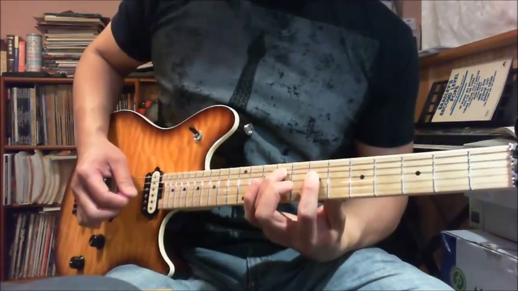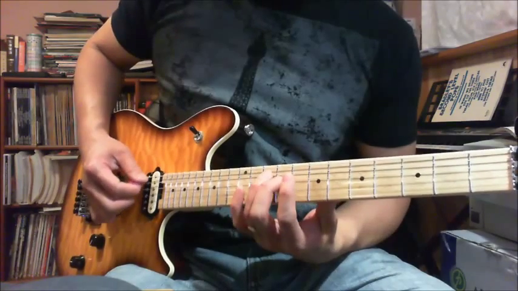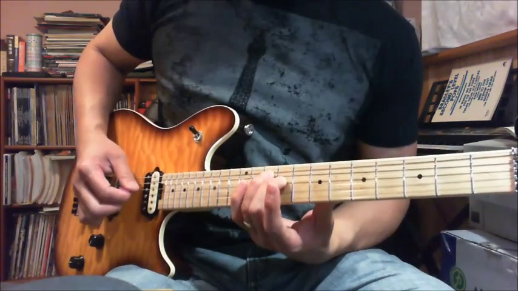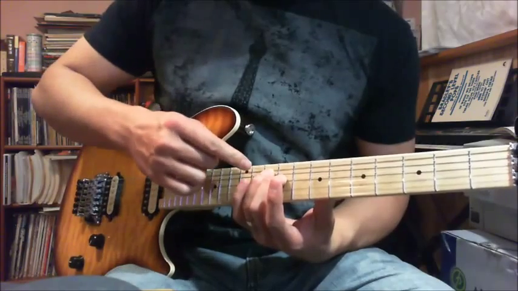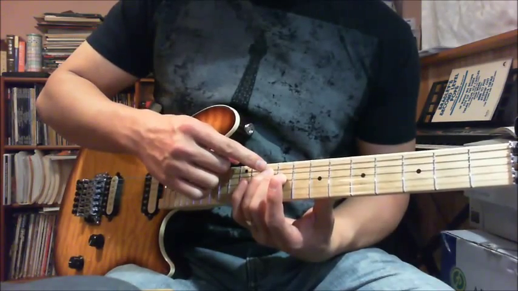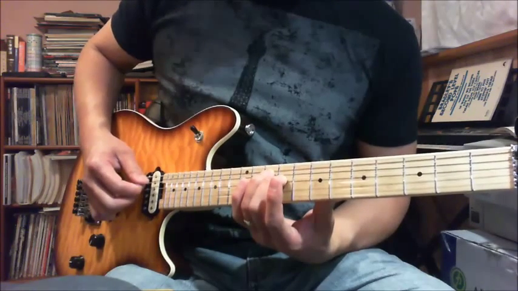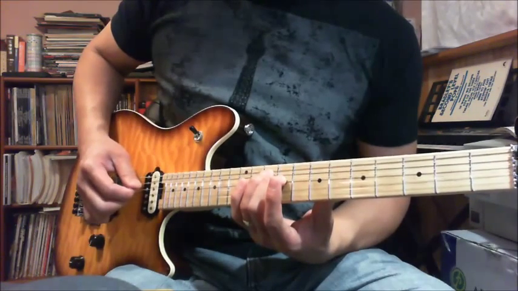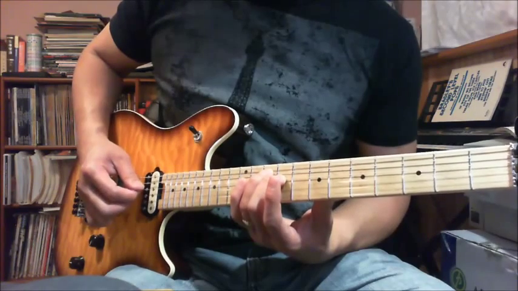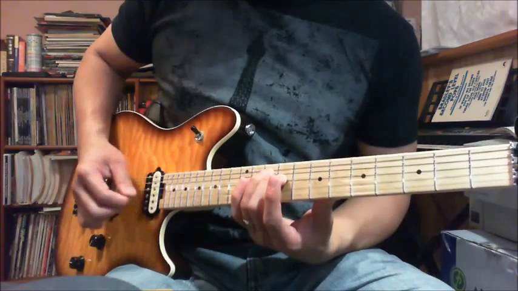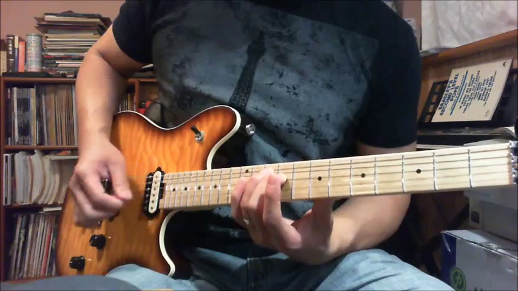Okay, next one is a G major. Again, because the major third from G is one note back and down, right? So it's the 10th fret of the A string, G note, and then the 9th fret of your D string, which is the B note.